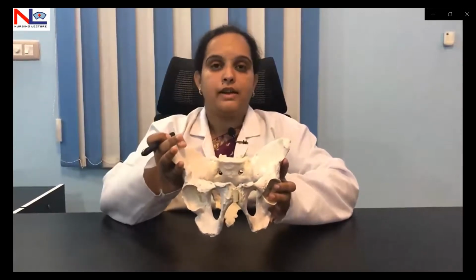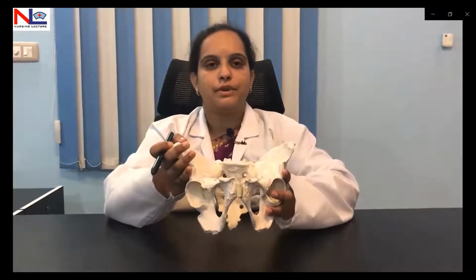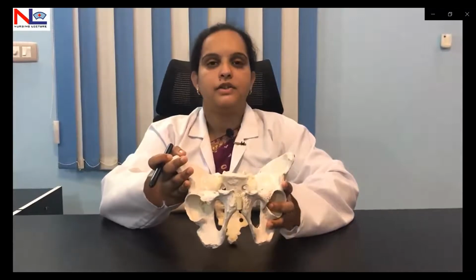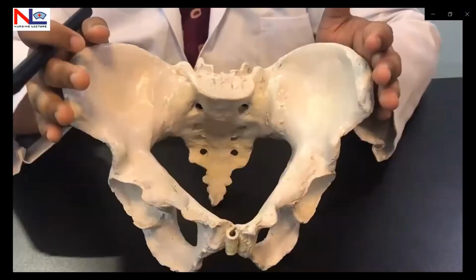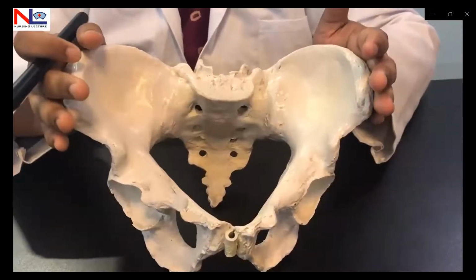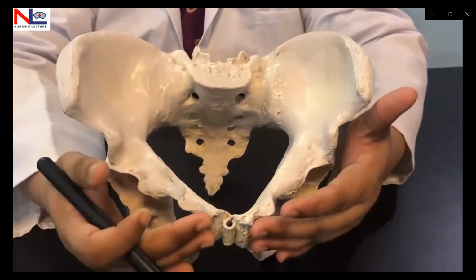This is termed as pelvic girdle because it creates access to the system. So here in this lecture, I'm going to read about the various aspects of pelvis. So let's have a look at those. There are the two hip bones, each formed by the ilium, ischium, and pubic bone.